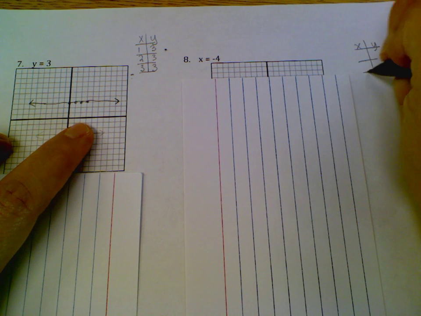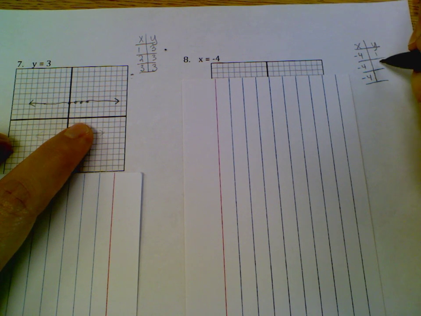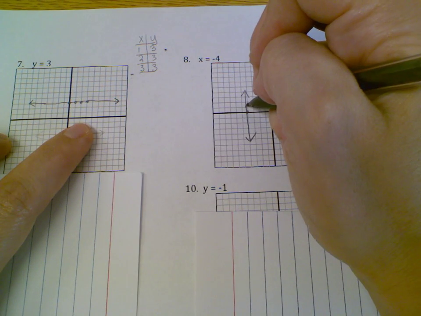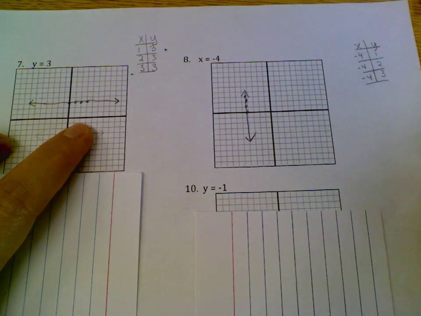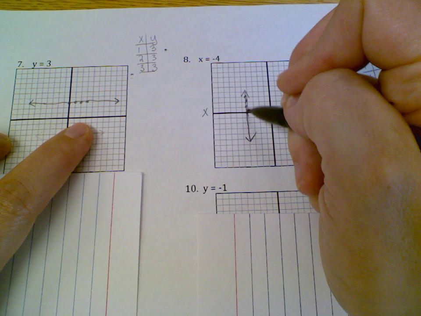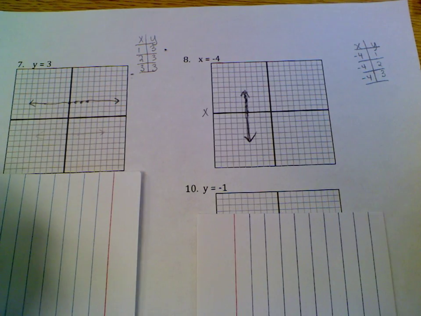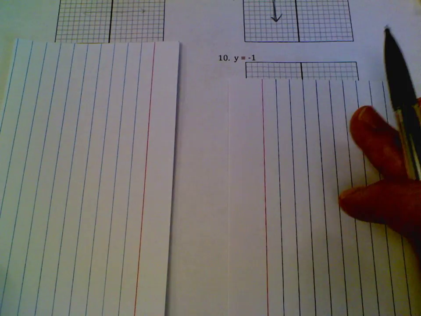If x is equal to -4, that means all of the points on that line have to be x equaling -4. So if I just put in numbers for my y coordinates and I plot those points, they would be all along this line. So the trick is, if it's x equaling -4, I put a point at -4, but I've got to make sure I draw a line all the way through that axis. All right, your turn. Pause the video and try the next two.